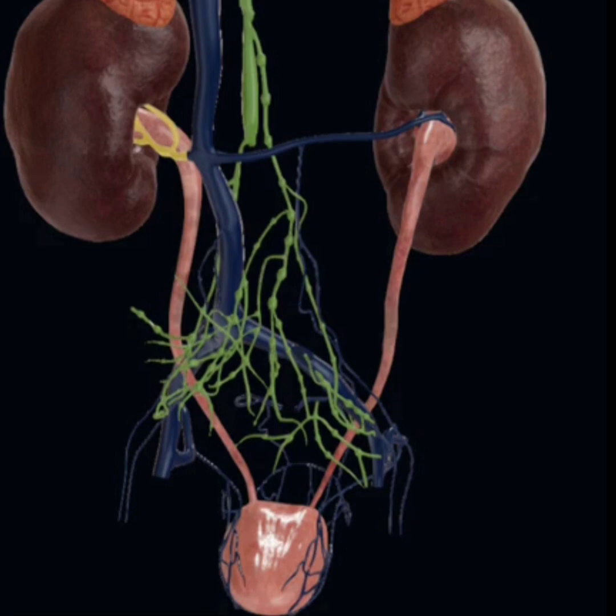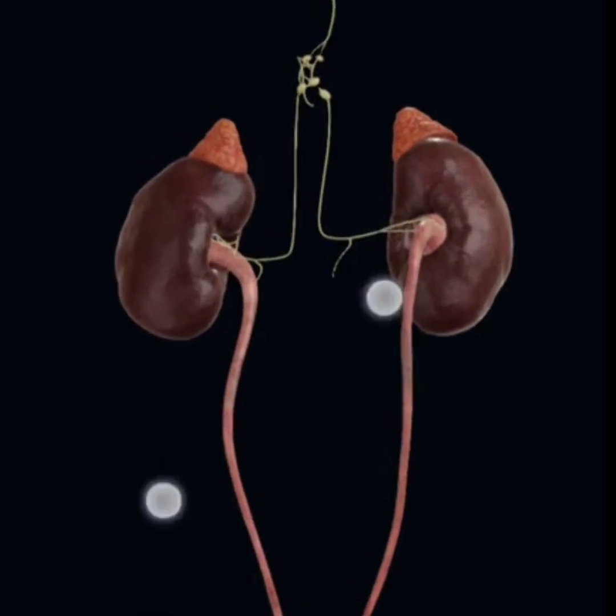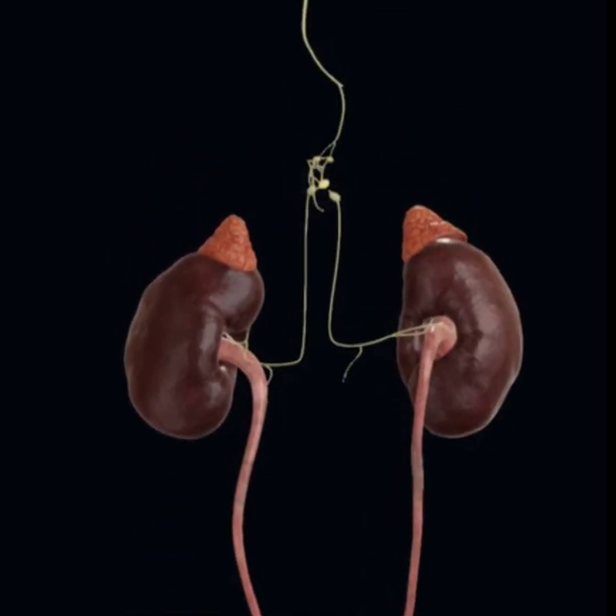Now we see the nerve innervation to the kidneys. Now you see the nerve supply to the kidneys. This is the vagus nerve. Vagus nerves flow to the superior mesenteric ganglion. These are superior mesenteric ganglions, and then they go towards the right renal plexus or left renal plexus.